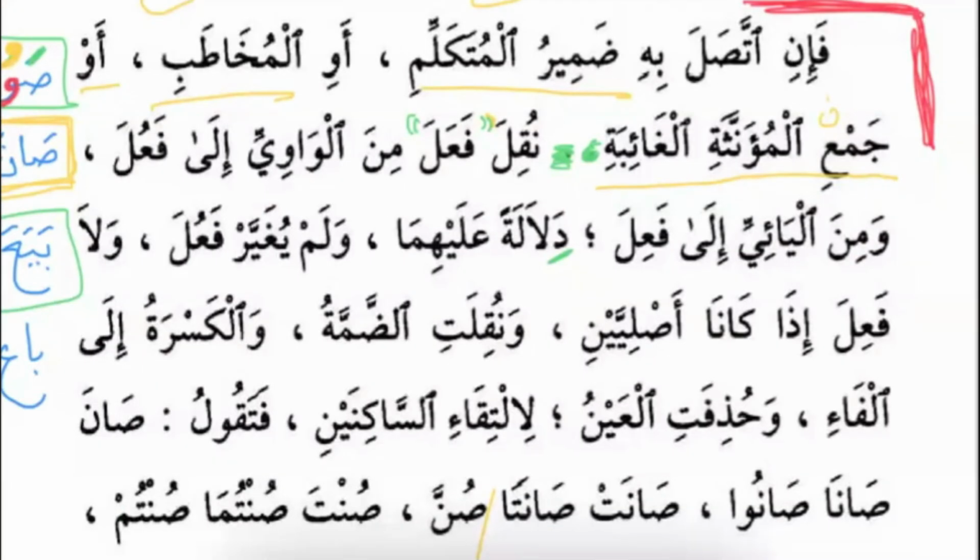Then the pattern of fa'ala, when it's a wawi, will be transformed into fa'ula.